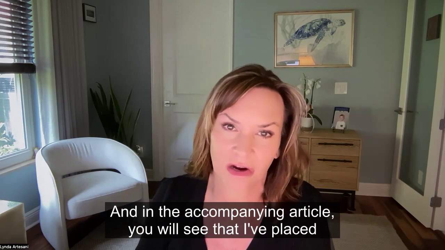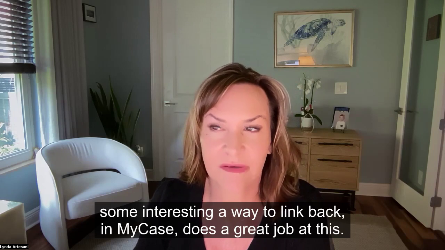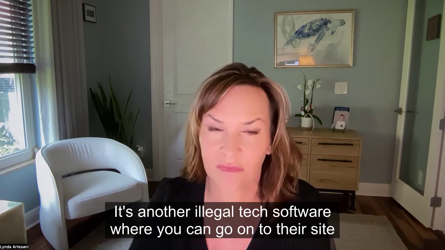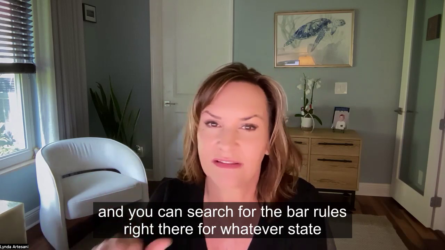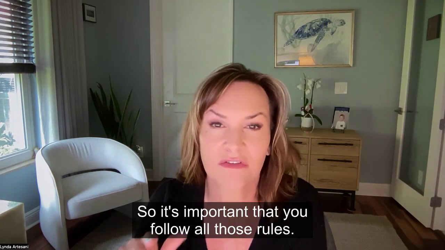The second step I would recommend is to check the local bar rules. And in the accompanying article, you will see that I've placed a link back to a resource that, in my case, does a great job at this. It's another legal tech software where you can go onto their site and you can search for the bar rules right there for whatever state that your client is practicing law. So it's important that you follow all those rules.